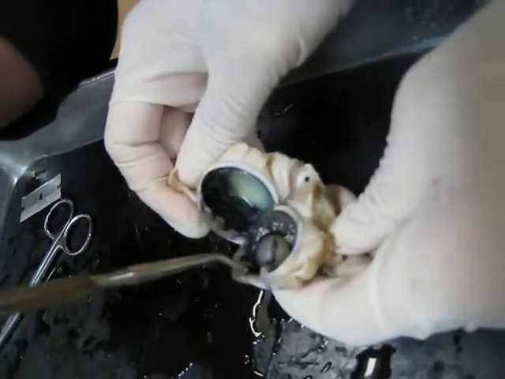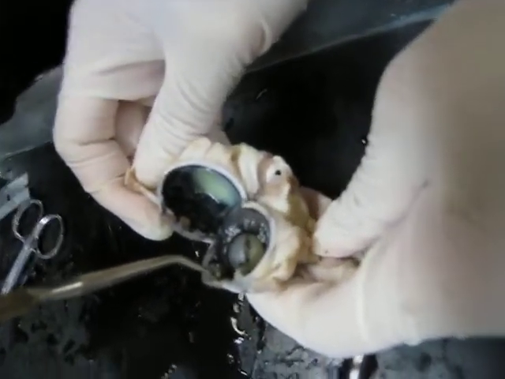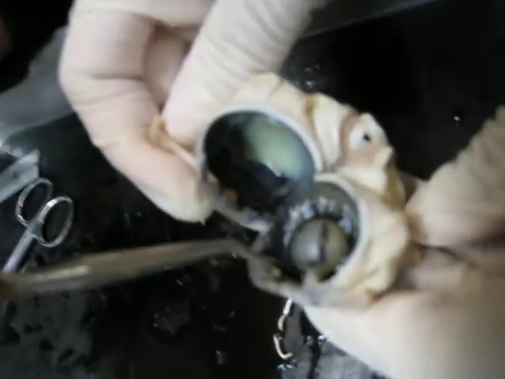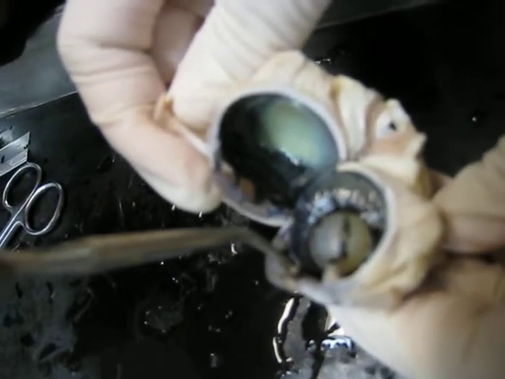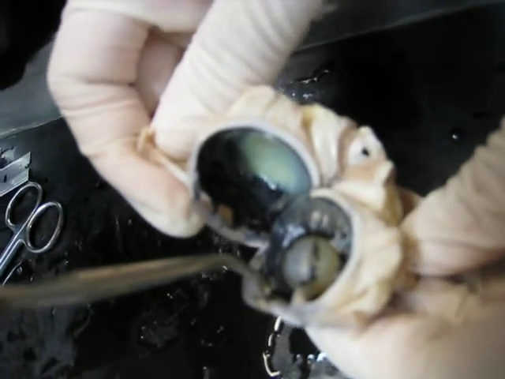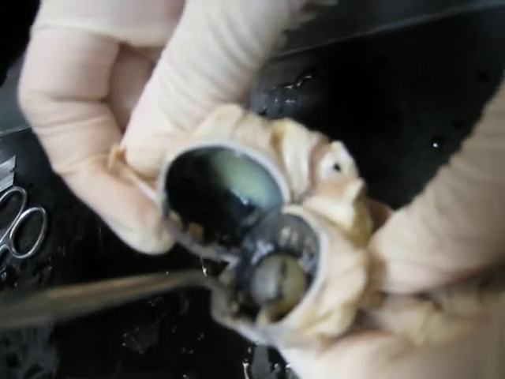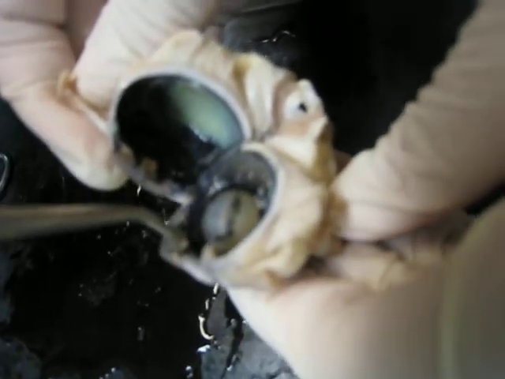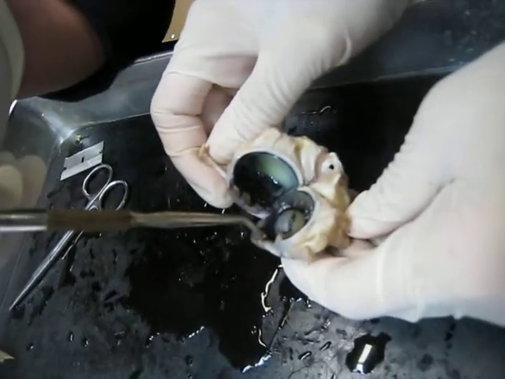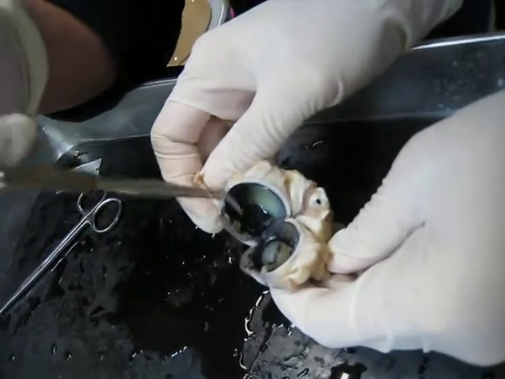Also within this area right here, between the cornea up until where you have the lens, that's called the anterior chamber of the anterior compartment of the eye. You got that? Anterior chamber of the anterior compartment.